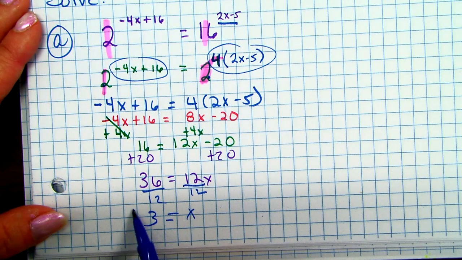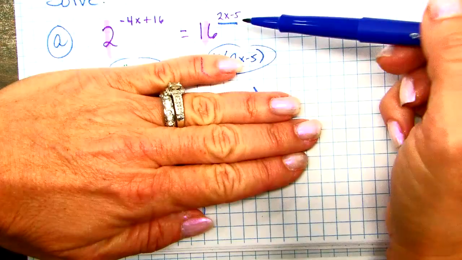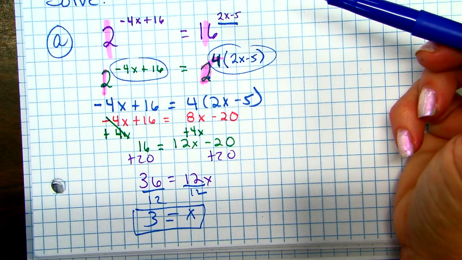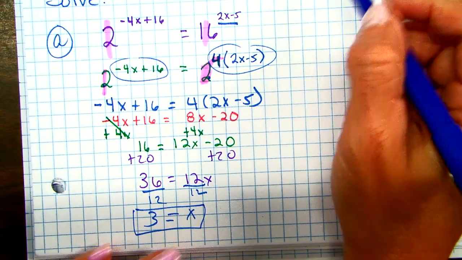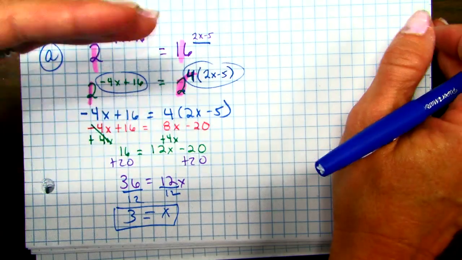So the final answer is 3. So just think about it. You just solved this crazy looking equation right here. The answer is 3. Okay? I'm going to give myself more room. All right, so that's what we did yesterday. Okay, that was the type we did yesterday.